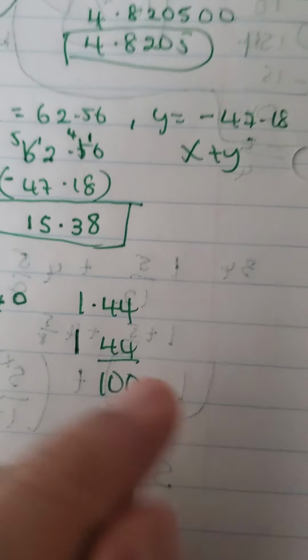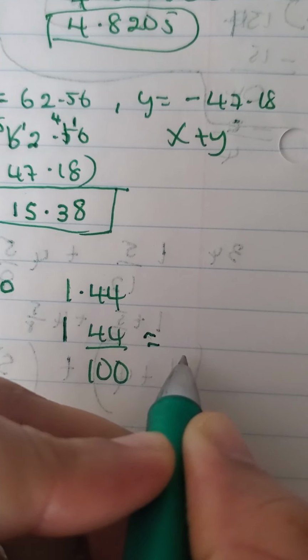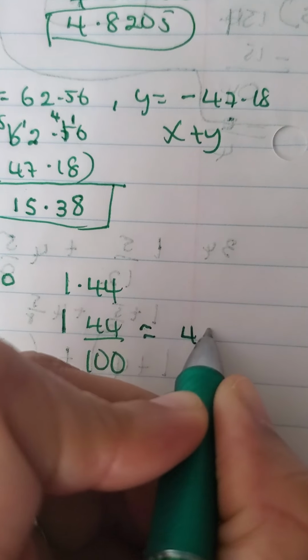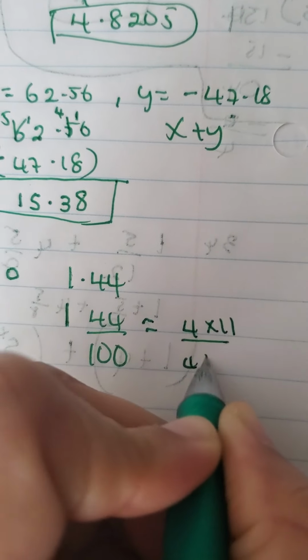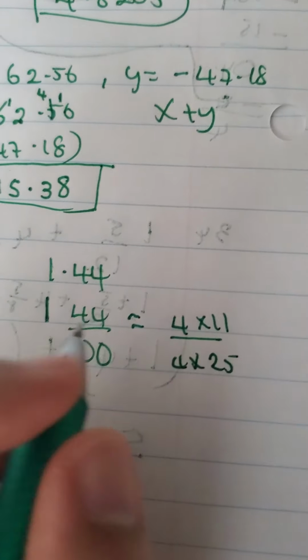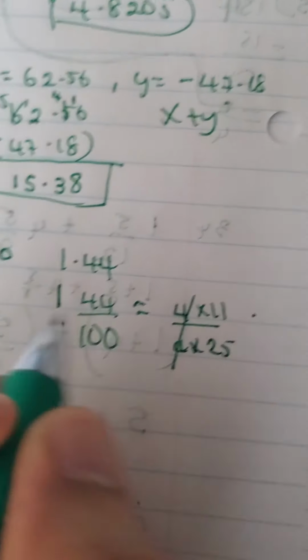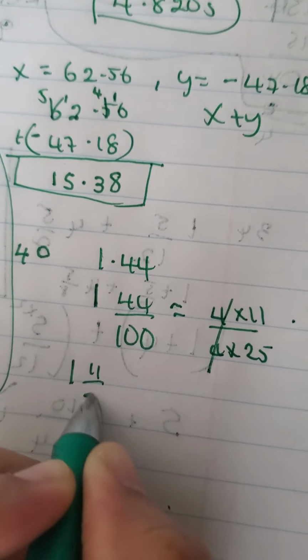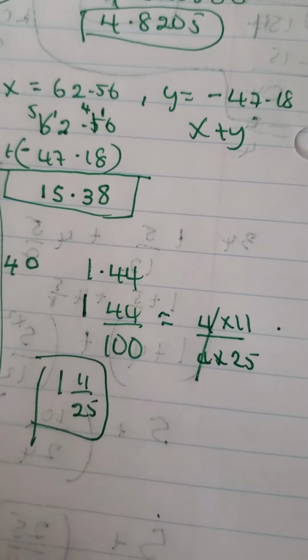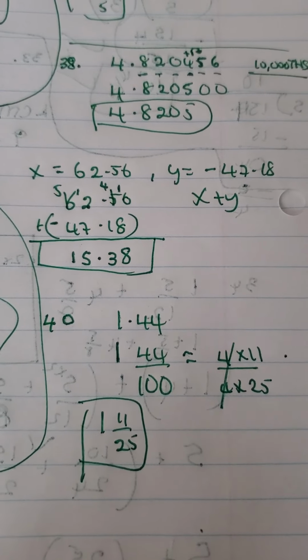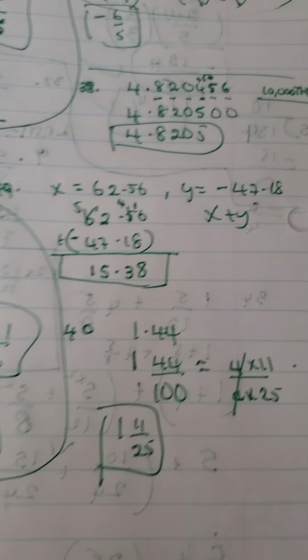Remember, the cardinal rule in fractions is that you must reduce. So this looks like 4 times 11, and this is 4 times 25, or you could have prime factored them. So the actual answer is 1 and 11 over 25, or 1 and 11 25ths. So that's number 40 for you. Let's see what number 41 is asking.